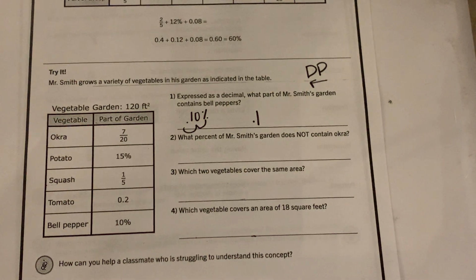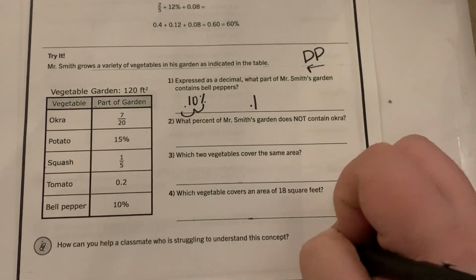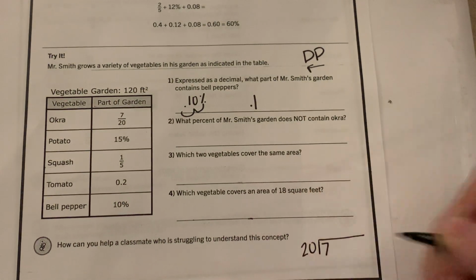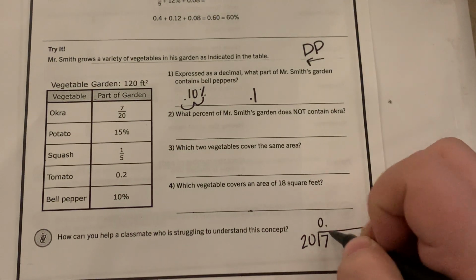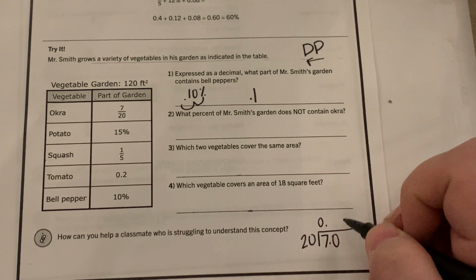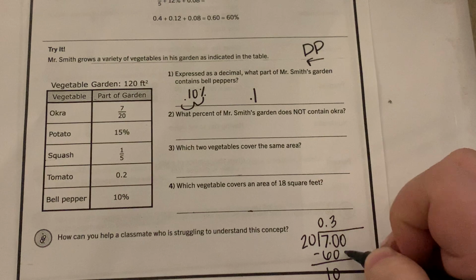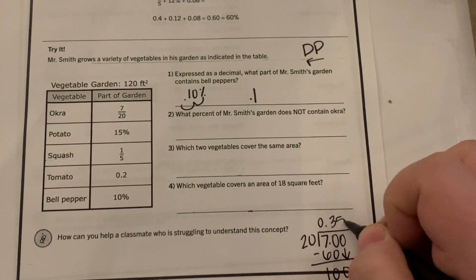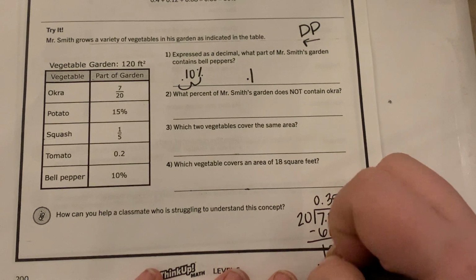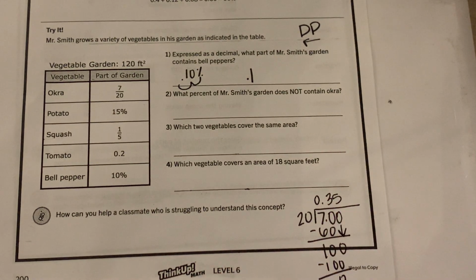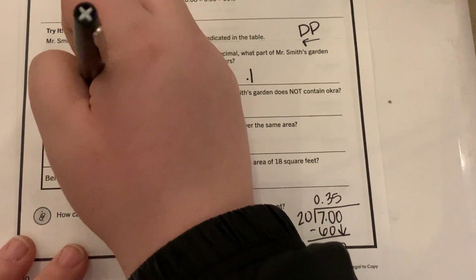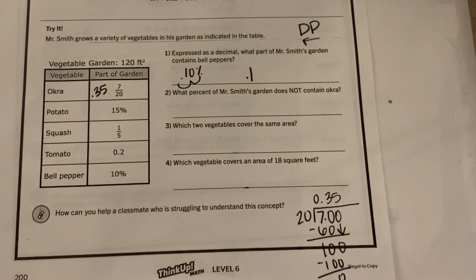So go ahead and turn this into a decimal on your paper. Okay, so when I turn it into a decimal, we should be getting what? 0.35.